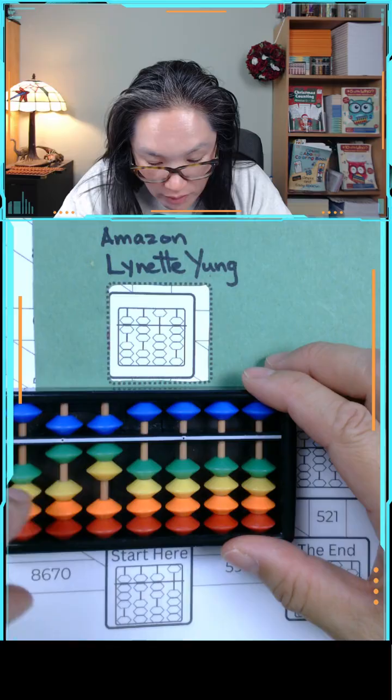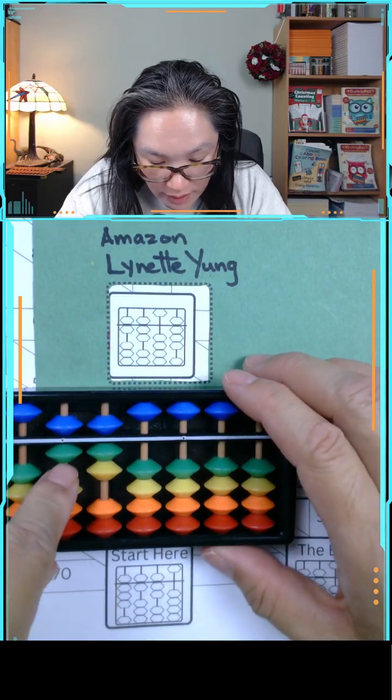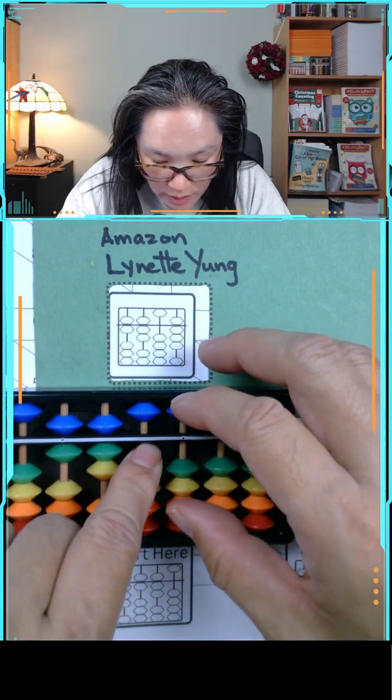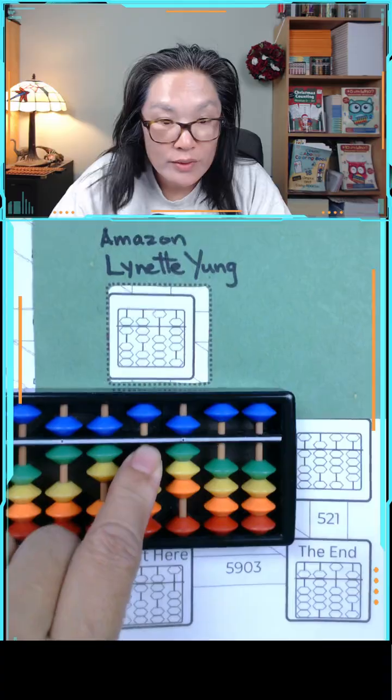So, we have our number. What number do you think that is? We have our thousands, our hundreds, our tens, and our ones. What number do we think that is?